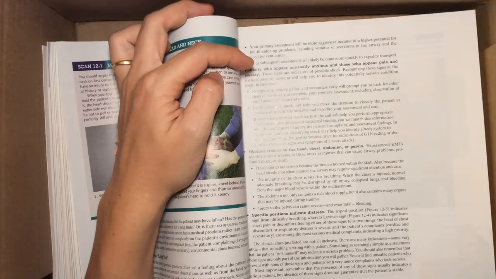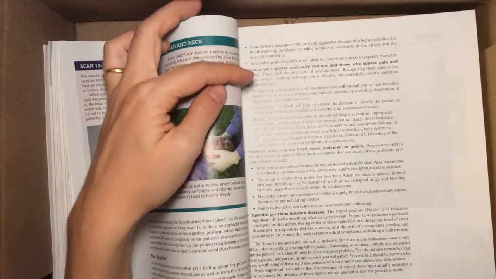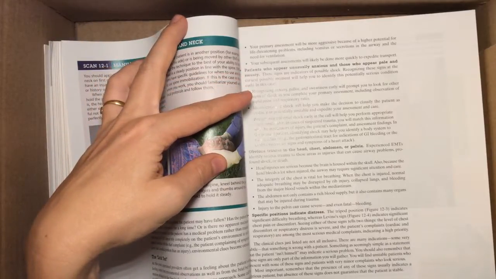These signs are indicators of possible shock. Recognizing these signs at the earliest possible moment will help you to identify this potentially serious condition early. In this case, recognizing anxiety, pallor, and sweatiness early will prompt you to look for other signs of shock as you complete your primary assessment, including observation of rapid pulse and respiratory rates.